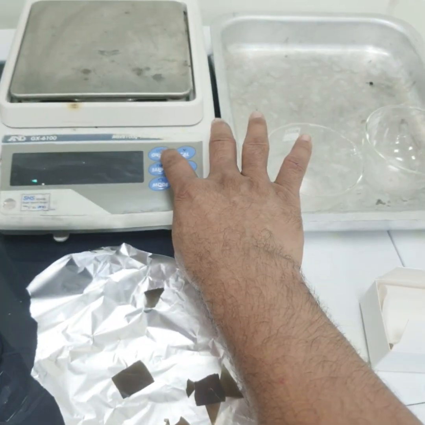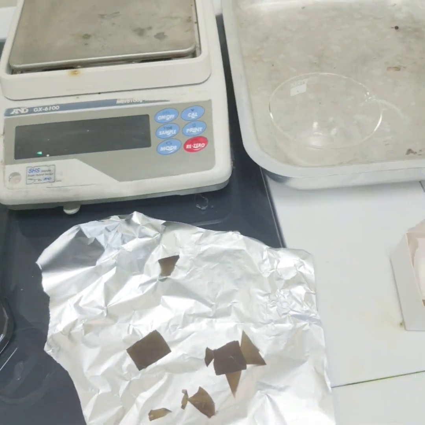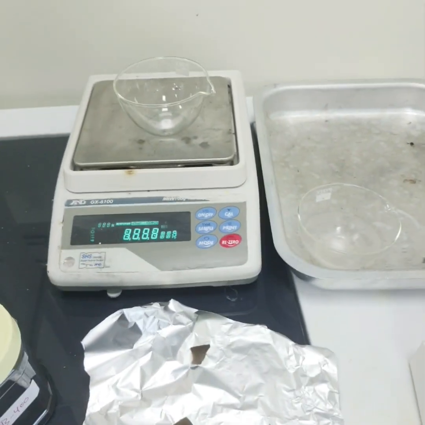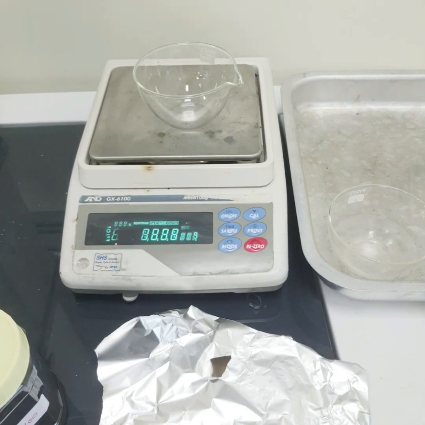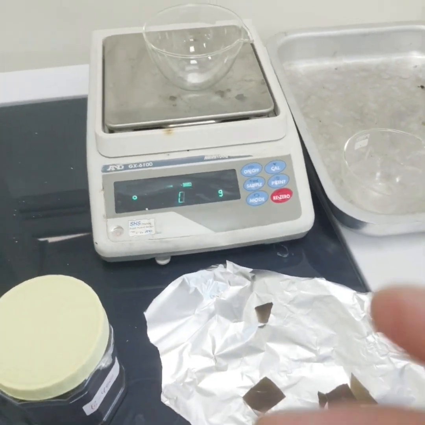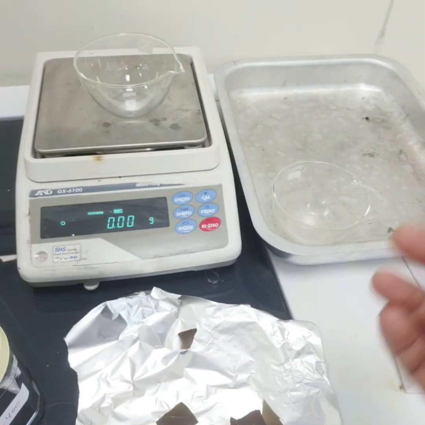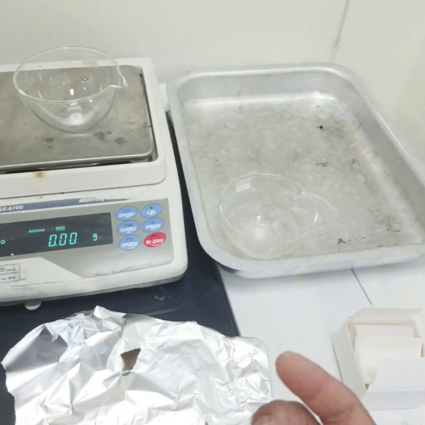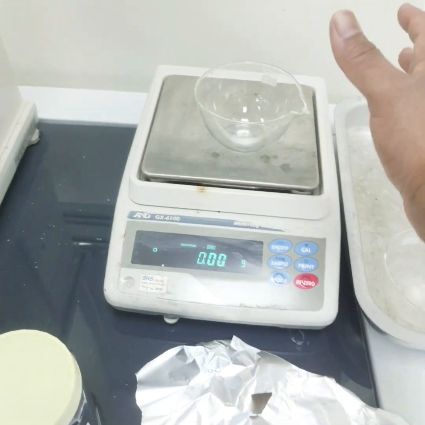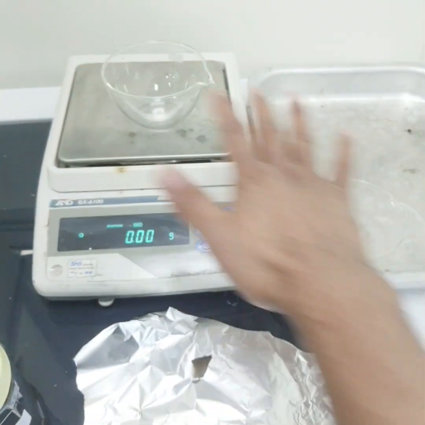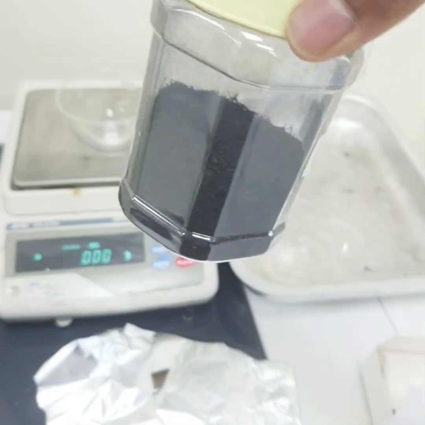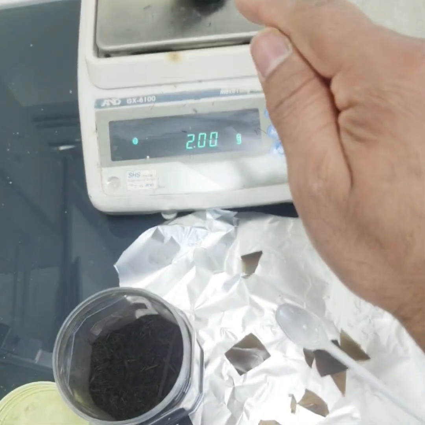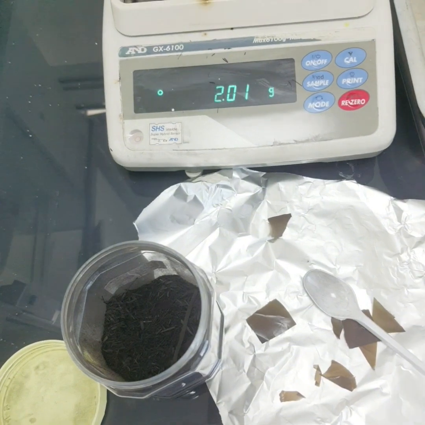First of all we will put our crucible here and tare it. You can also take the weight of the individual crucible and then take the final weights, but in that case the work is more tedious. Here we are taking the crucibles and adding around 2 grams in each of them. I am using the same biochar so as to minimize error. Taking 2 grams of the sample here, simultaneously I will take another 2 grams in another beaker.